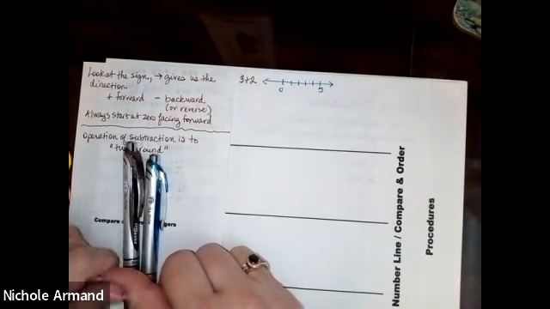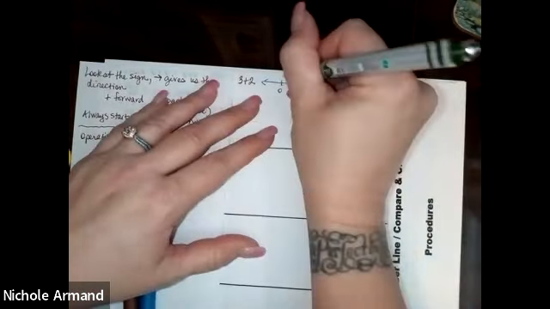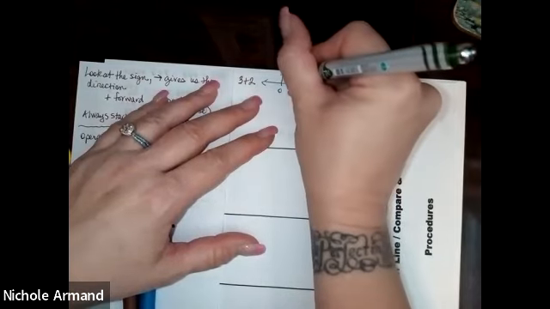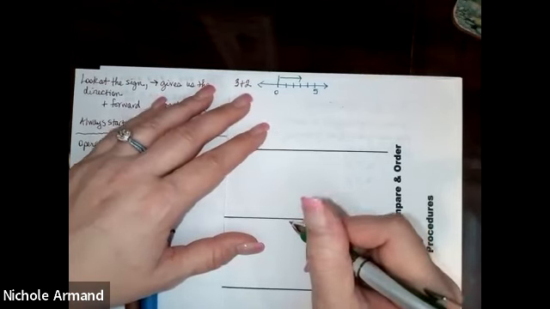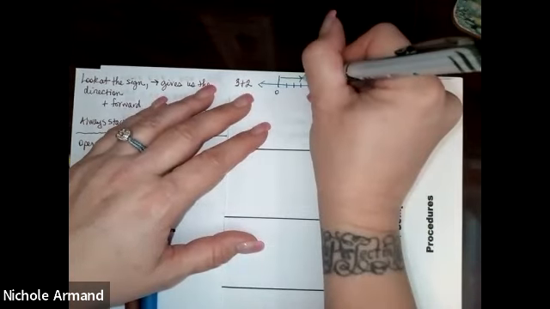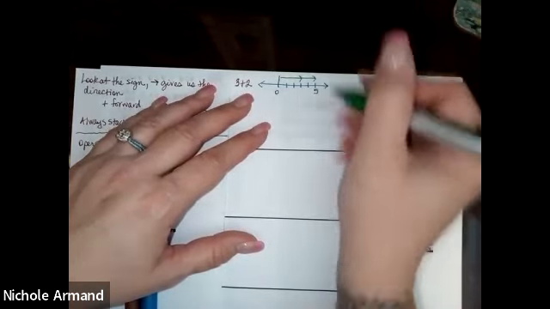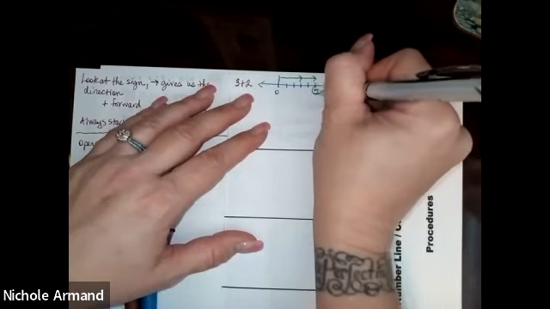And we are just going to go forward 3, starting at 0. So 1, 2, 3. And then we are going to move forward 2 more. And that is going to give us 5.